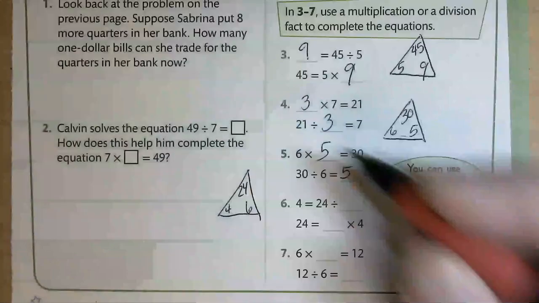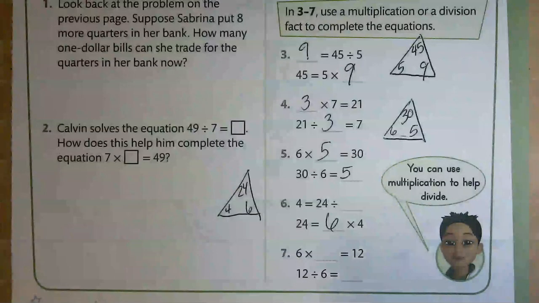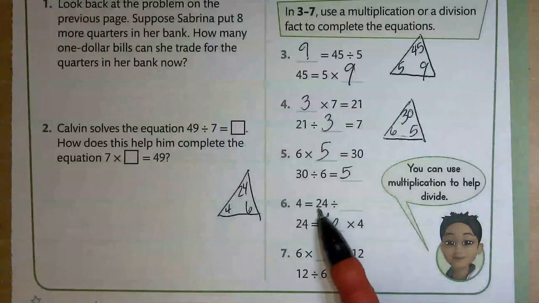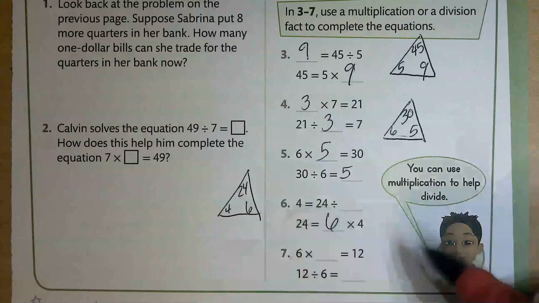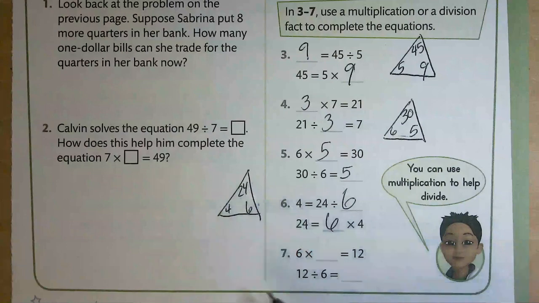That's 6. So 6 times 4 is equal to 24. And now I can ask the question, if 6 times 4 is 24, 24 divided by what is going to give me 4? Well, it's that 6. 24 divided by 6 is equal to 4.